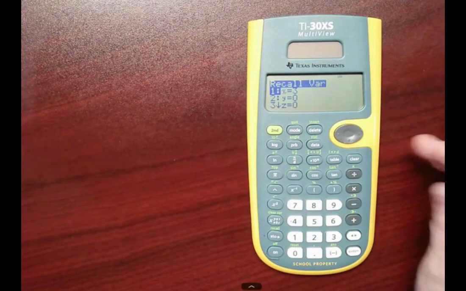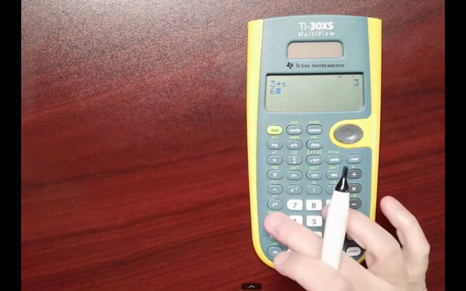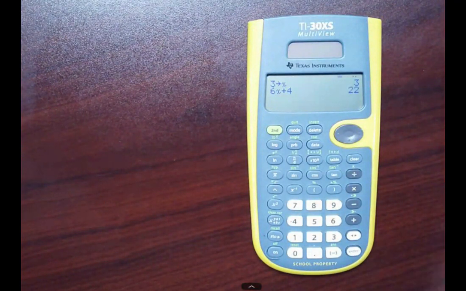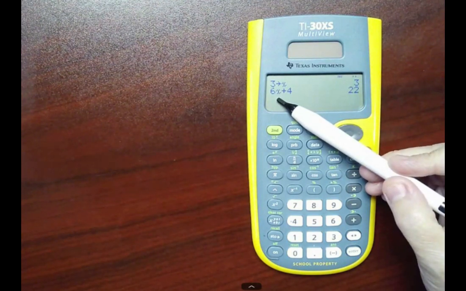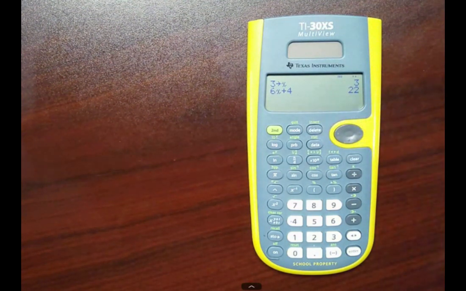So the 3 will remain stored in the calculator until I store something else on top of it. So if I have 3 stored for X, now if I wanted to do any problem with 3 as X, 6X plus 4, when I hit enter, the calculator takes the 3, substitutes it in for the X, 6 times 3 is 18, and then adds 4 to give me the answer 22. I think the best way for us to learn this skill is to practice it with several examples.